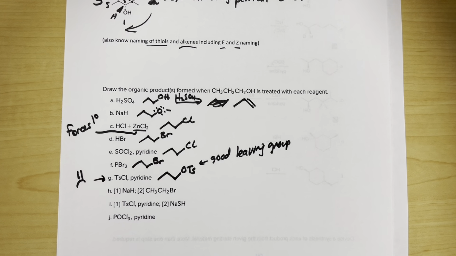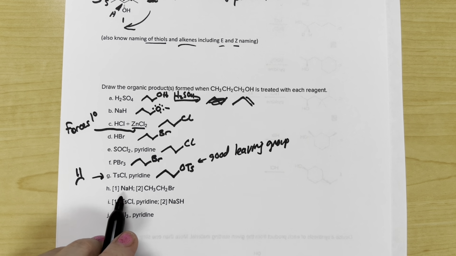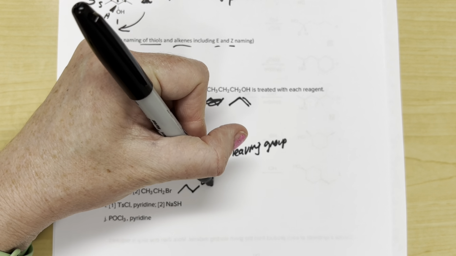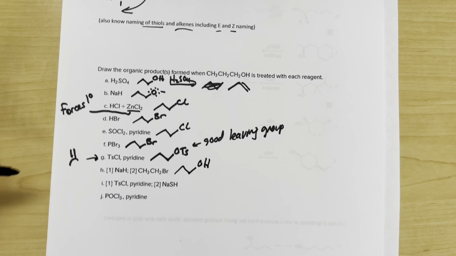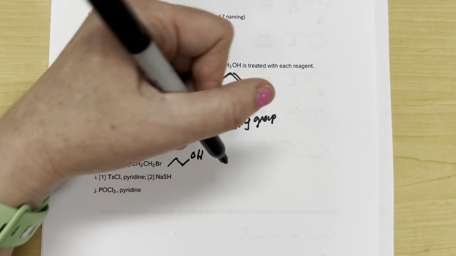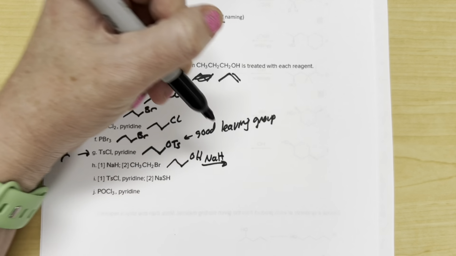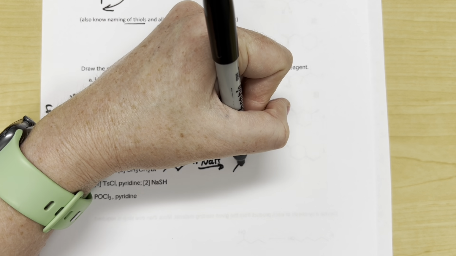I thought I got the wrong review I'm doing. Okay, then we move on to this next one. Let's go through this one by one. So just a reminder, we're starting with this alcohol. I kind of didn't do that in any of these situations. We've got an alcohol. We're adding the NaH, which we know when we add sodium hydride to it, it's going to take this hydrogen and make it a good nucleophile.